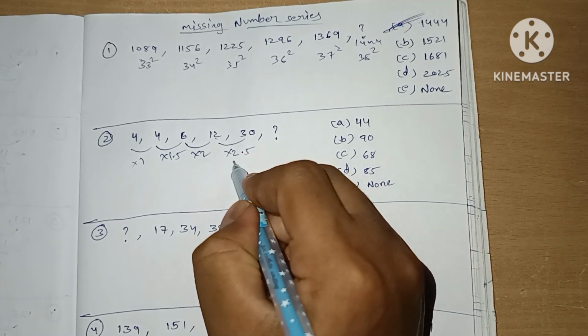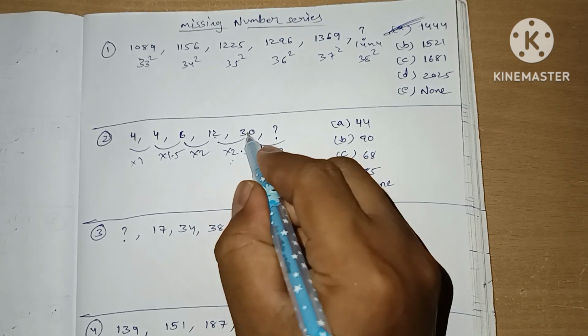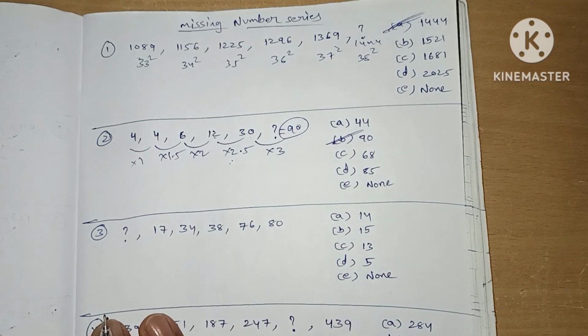12 2 times is 24, 24 plus 6 will be 30. Okay, so it must be into 3 times. 30 into 3 will be 90. So answer will be 90. Option B is our answer.